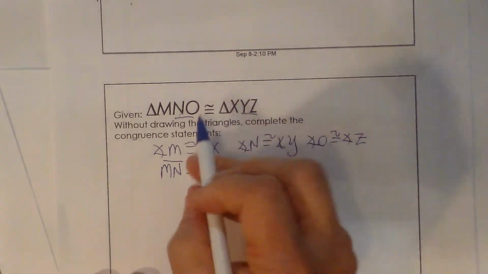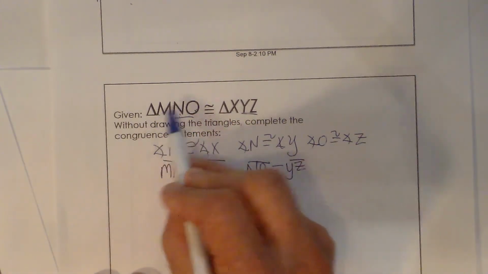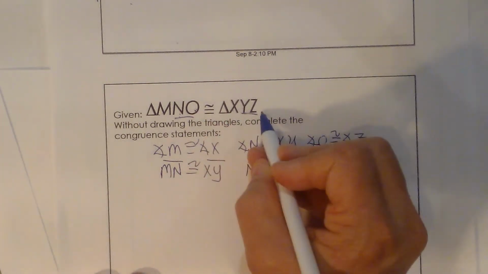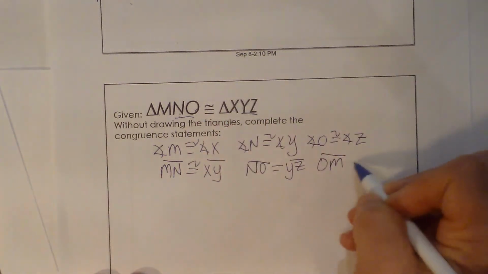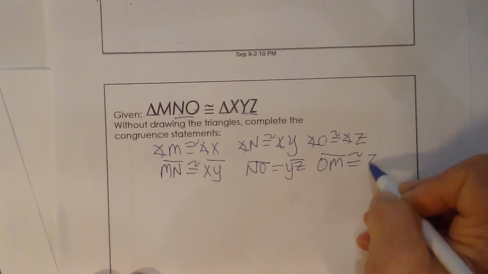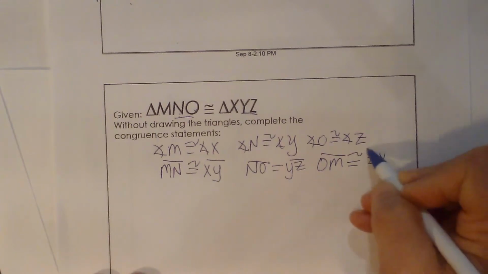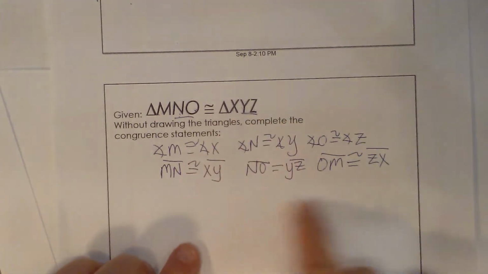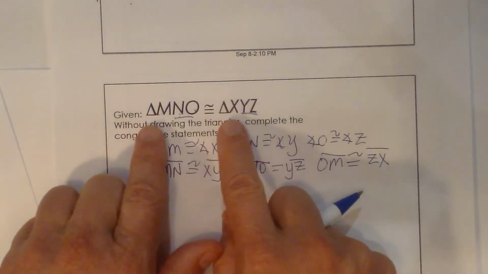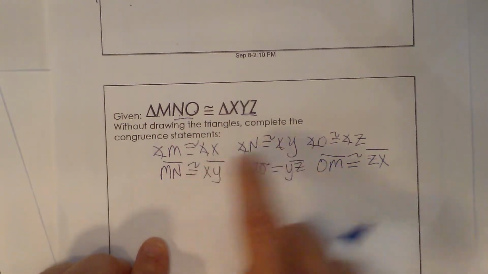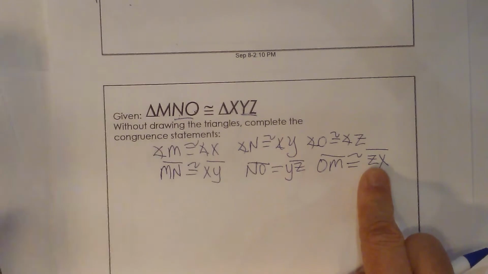And then the last one, I would say O to M, the first to the last one named, has to be congruent to ZX. So I didn't even have to draw it out, and I can look at the order and know which 3 angles are congruent and which 3 sides would be congruent. So you don't have to draw it out. Drawing it out, obviously, is the best method, though.